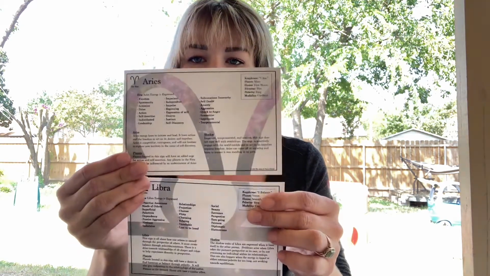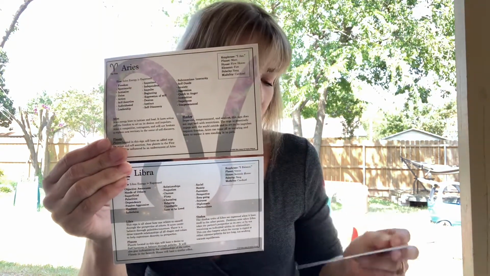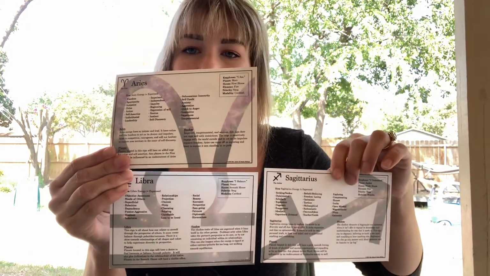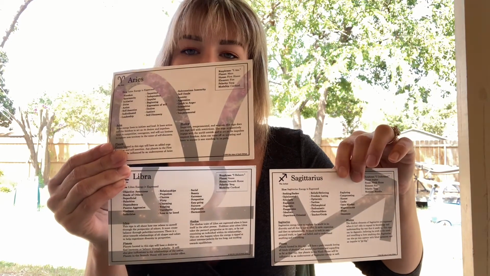But generally, most people want to see them all in masculine or feminine signs, or yin and yang polarities. So let's say you have a planet in Aries, a planet in Libra, and a planet in Sagittarius.